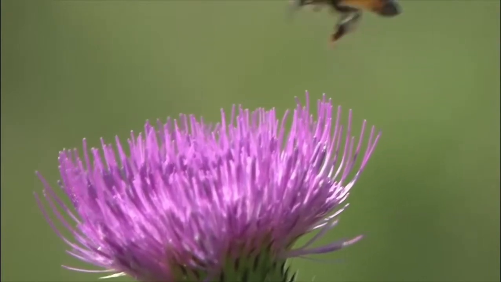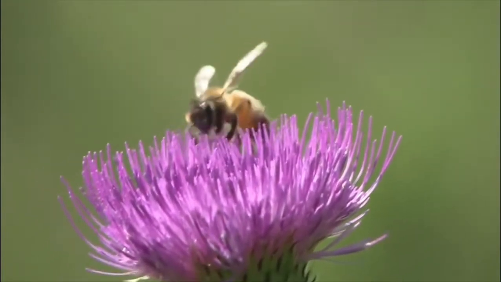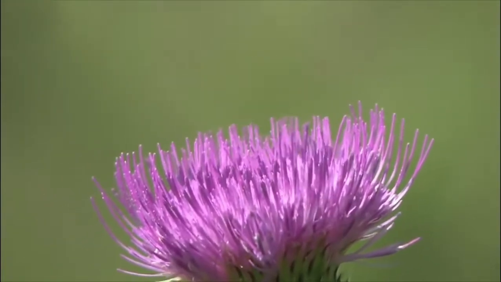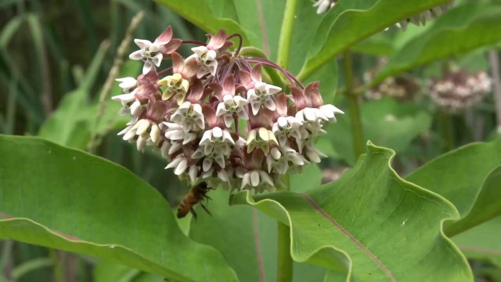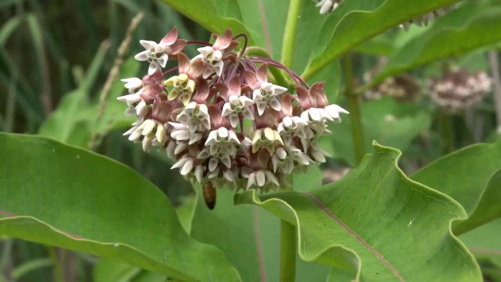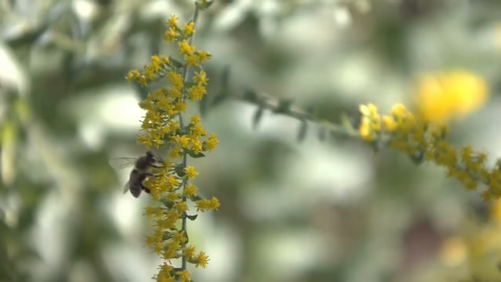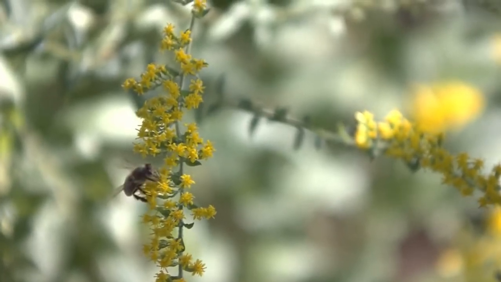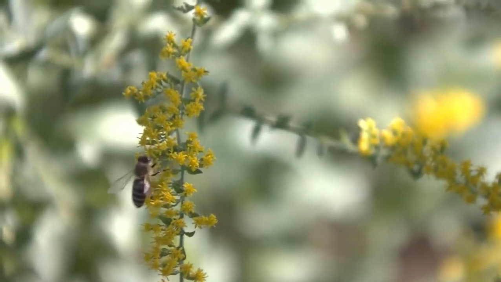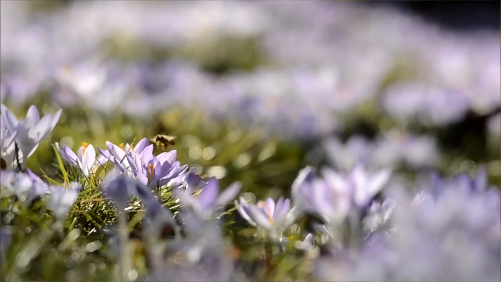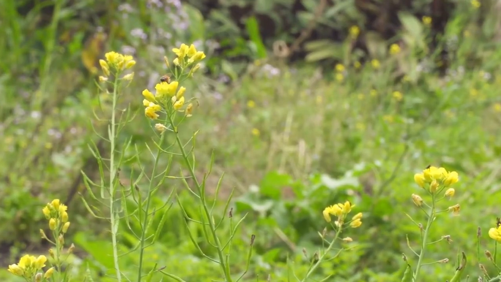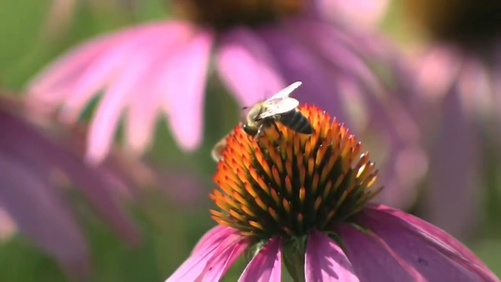I call bees professional pollinators because they're the only pollinators that are actively collecting pollen from the flowers. Most other pollinators visit flowers for nectar, but bees are actively collecting pollen because for a bee, pollen is baby food. Just like you, young bees need protein to develop and grow, and for bees, pollen is the only source of protein they have. Have you ever noticed how cute bees are?